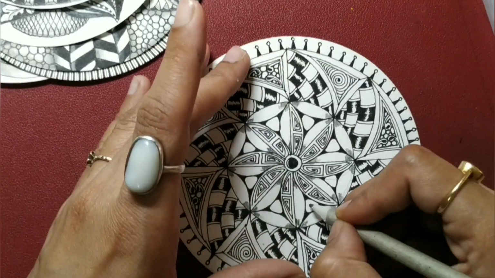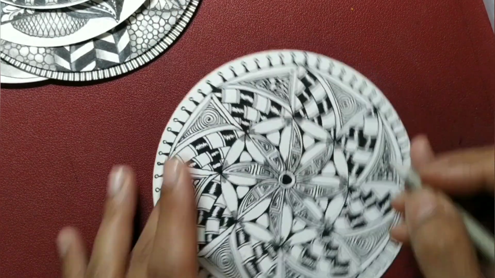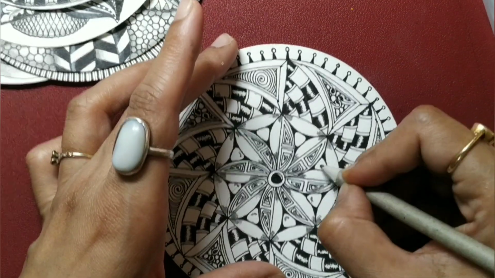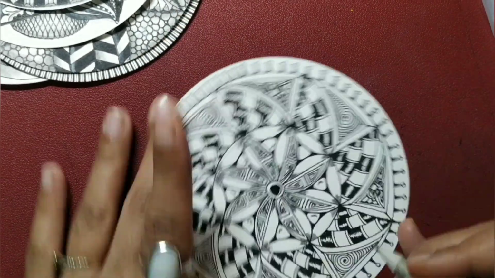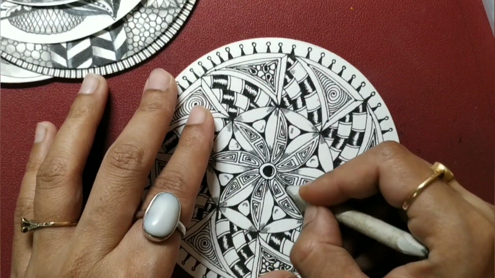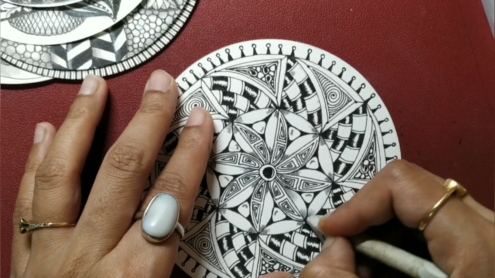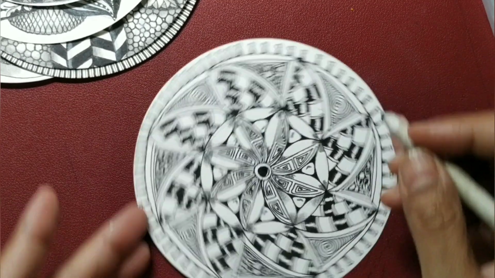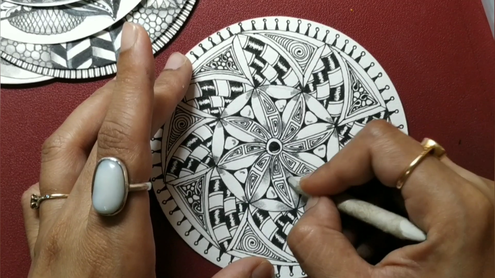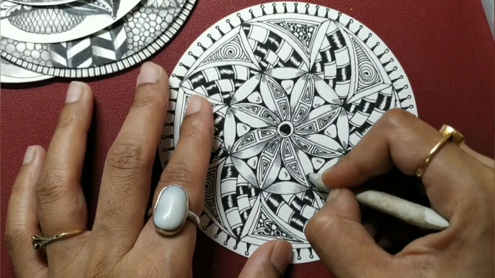A little touch on these orbs since they are quite big in size. So we can add a little graphite inside them also, right? So let us first blend this. So bring it towards the center but leave a highlight.